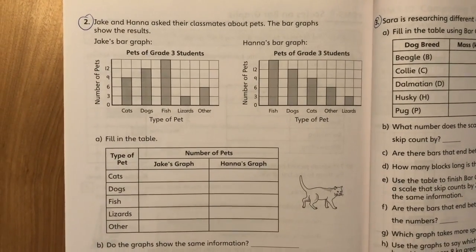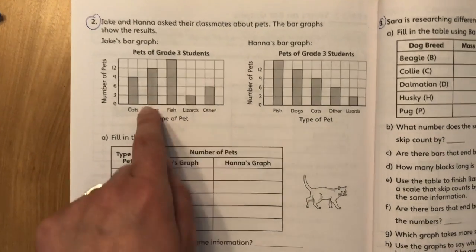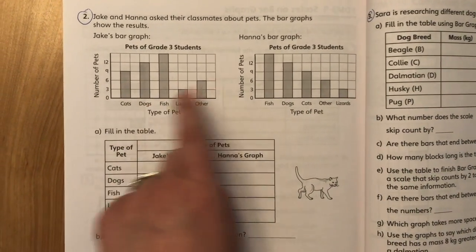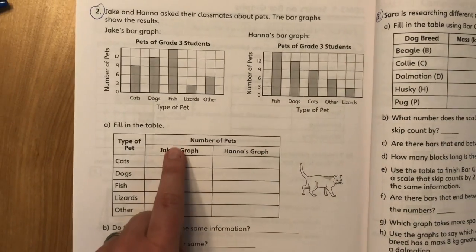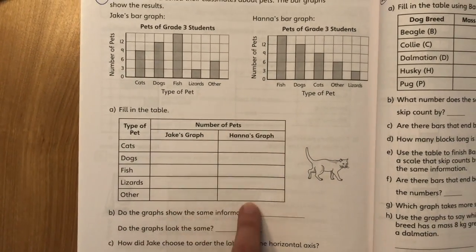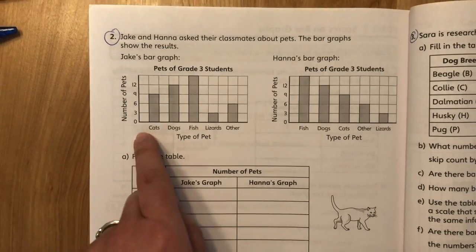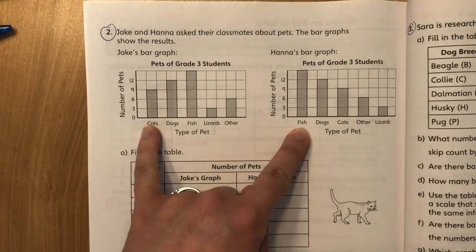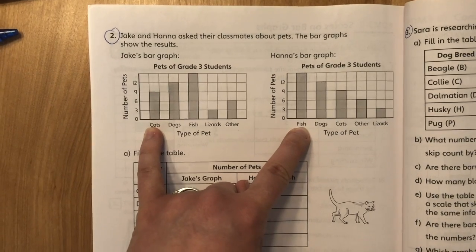Number 2, Jake and Hannah asked their classmates about pets. These are their bar graphs. So Jake made this one and Hannah made this one. You're going to fill in this table. So here are the numbers for Jake's graph. Here are the numbers for Hannah's graph. Now I want you to look really carefully at their labels. They do not put their labels in the same order.